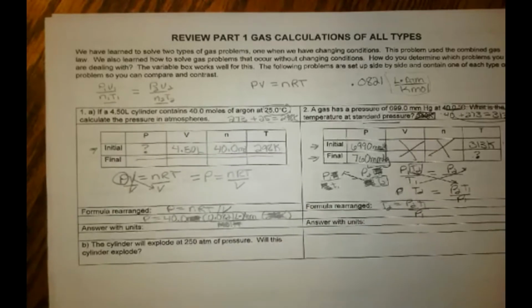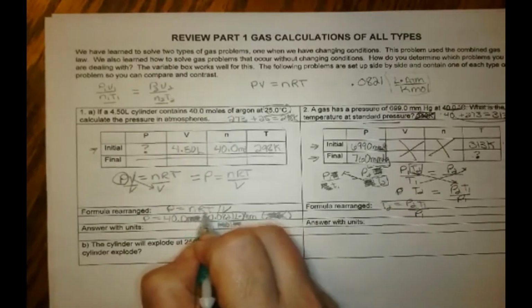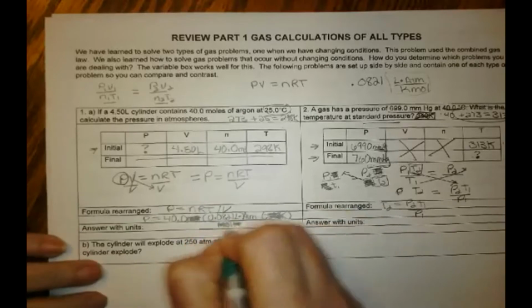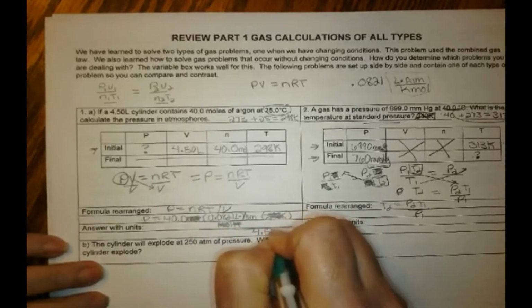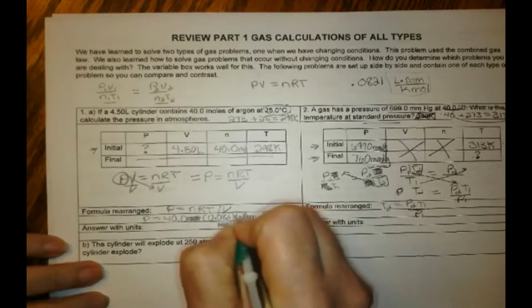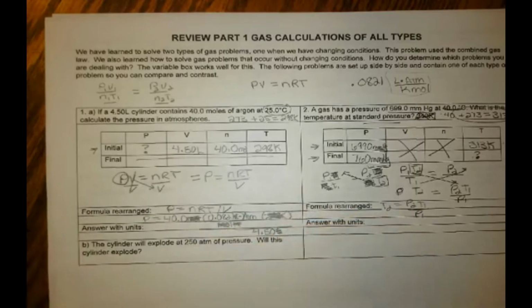So I know that I did something wrong here. What did I do wrong? Well, it's nRT divided by V. So I need to also divide this by my volume, which is 4.50 liters. And now my liters will cancel out, and I'm left with atmospheres. Okay?